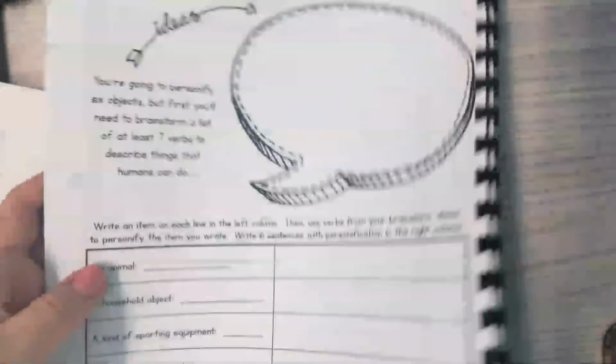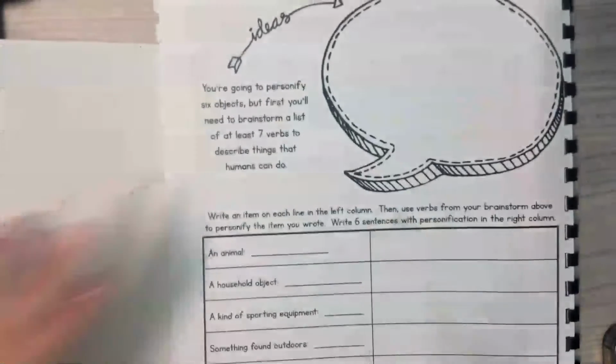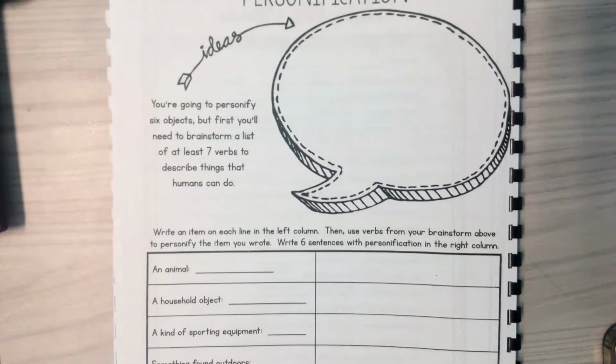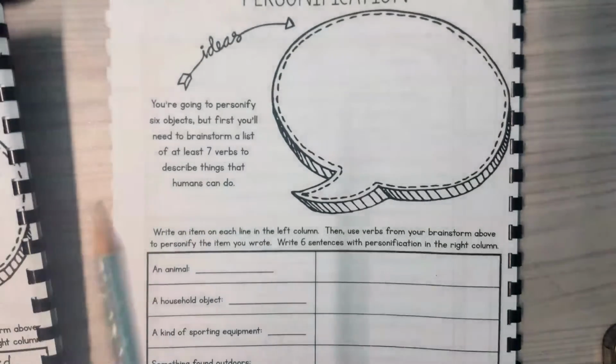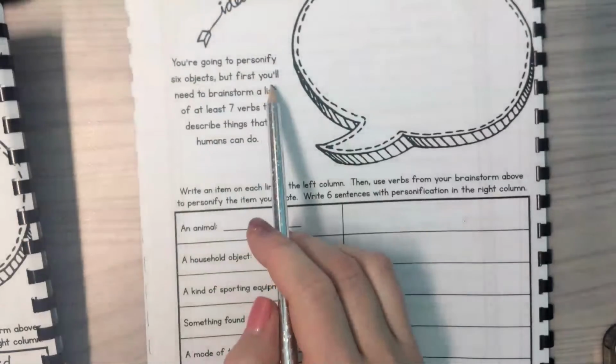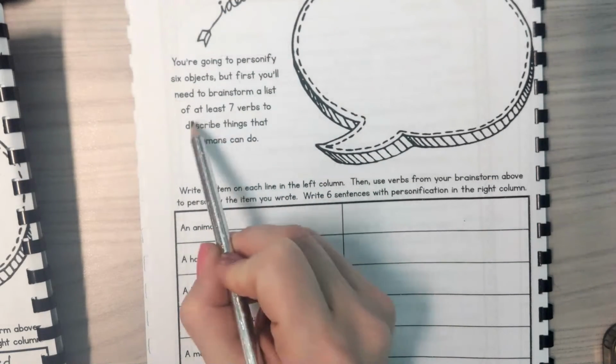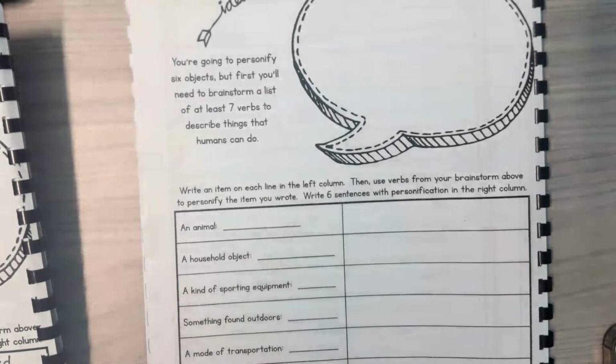Now let's go ahead and flip to page 15 for me. Might be a little different for you. You're looking for this page right here. So on this page, what we need to do is we're going to personify 6 objects. But first, we'll need to brainstorm a list of at least 7 verbs that describe things that humans do.